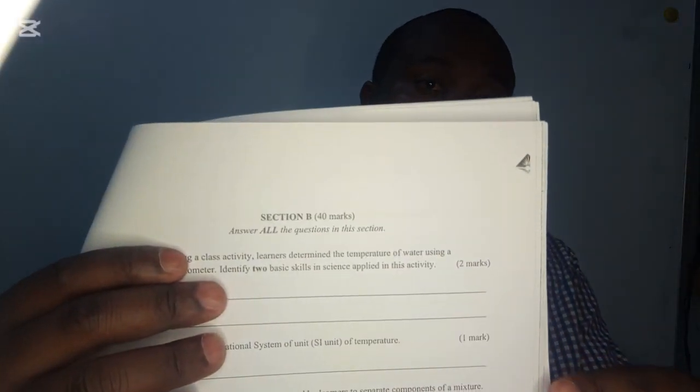Section B will have 10 questions, question 31 to question 40. And that one will carry 40 marks. So in essence, 10 questions will have 40 marks, so each question will have an average of 4 marks.